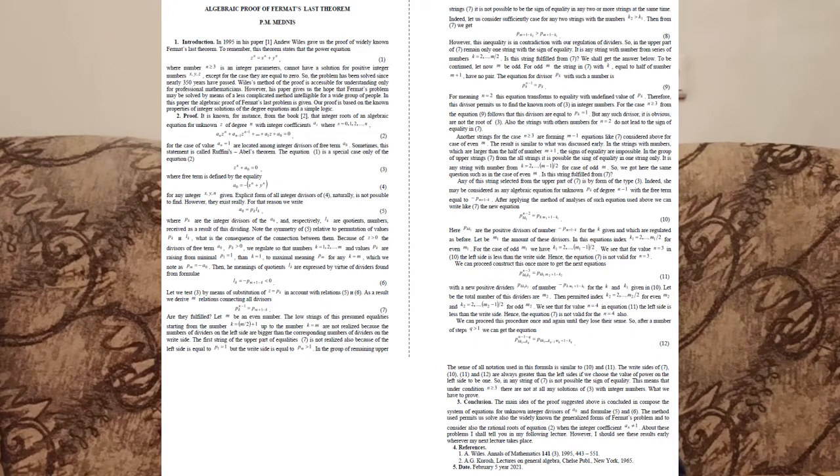So the problem has been solved, since nearly 350 years have passed. Wiles' method of the proof is accessible for understanding only to professional mathematicians. However, his paper gives us the hope that Fermat's problem may be solved by means of a less complicated method, intelligible for a wide group of people.